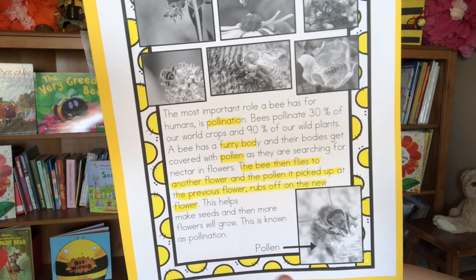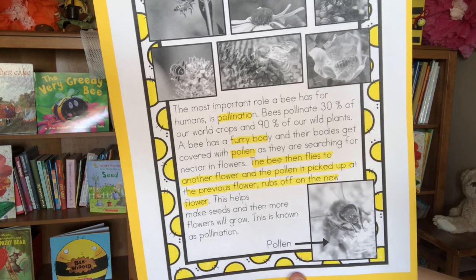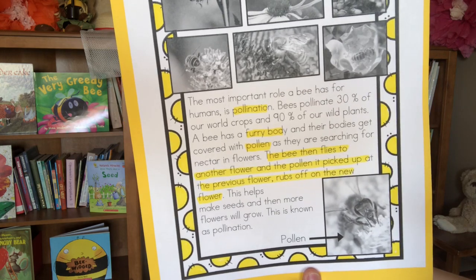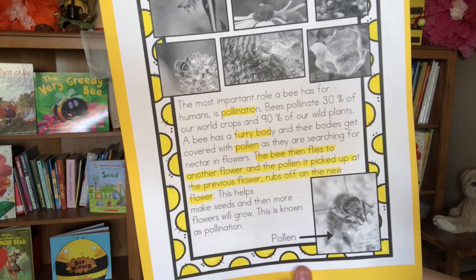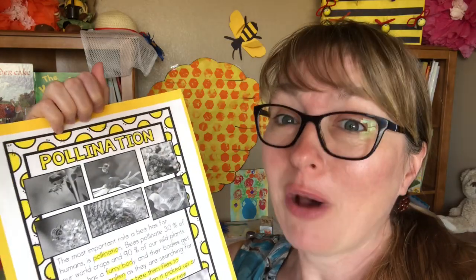The bee then flies to another flower, and the pollen it picked up at a previous flower rubs off at the new flower. This helps make seeds. Then more flowers will grow. This is known as pollination. Bees play a big role in pollination.